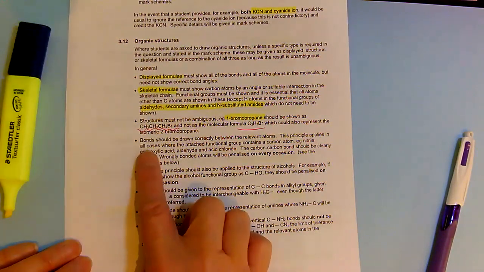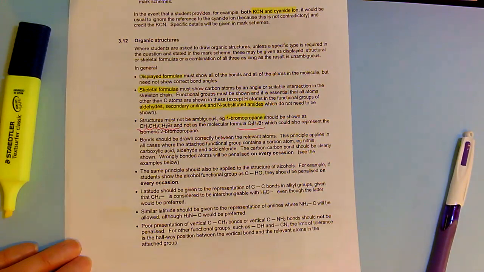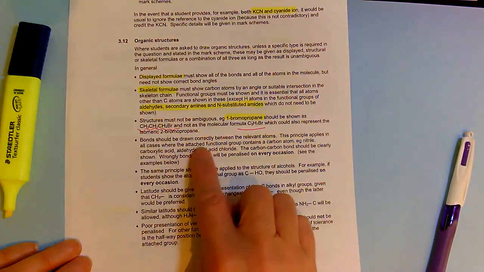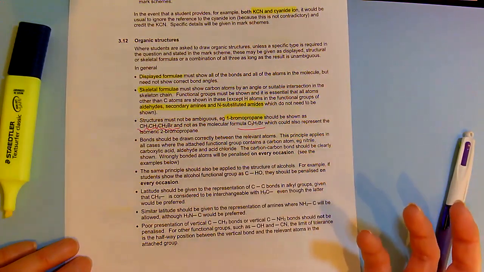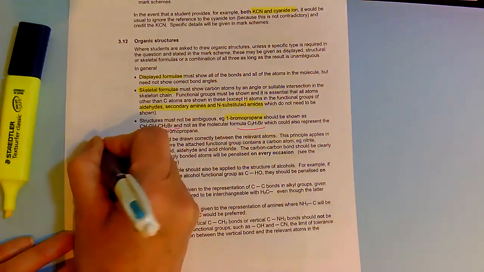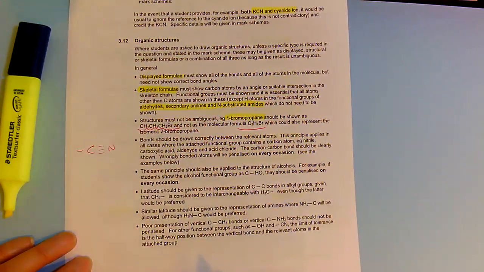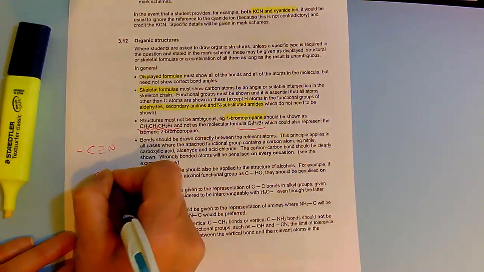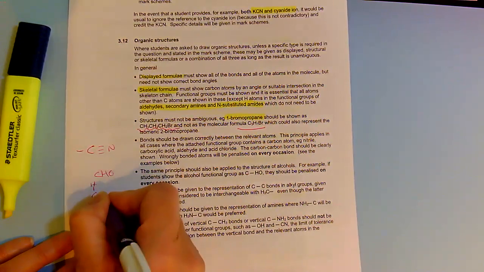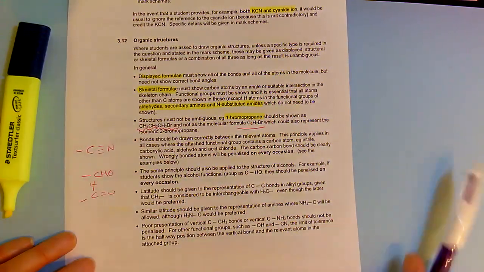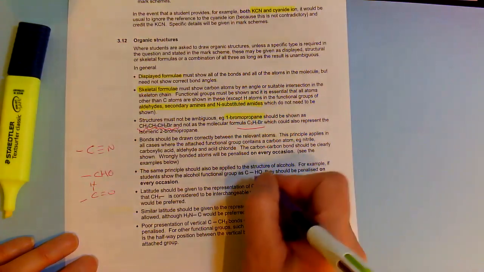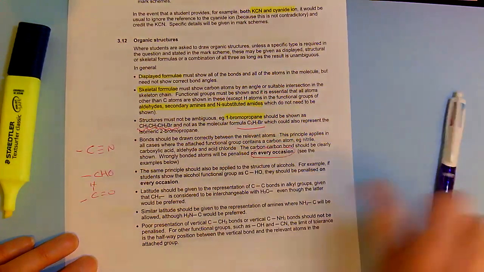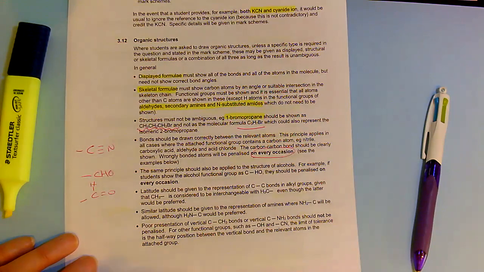And then here, as it says here, bonds need to be drawn correctly between the atoms. Showing where the functional groups are attached to a carbon, like a nitrile group or a carboxylic acid. So a nitrile has the triple bond between the carbon and the nitrogen. The aldehyde, CHO or CH double bond O. So you need to be able to show that. And as it says, wrongly bonded atoms are penalised on every occasion. Every occasion. So I'll show you below.